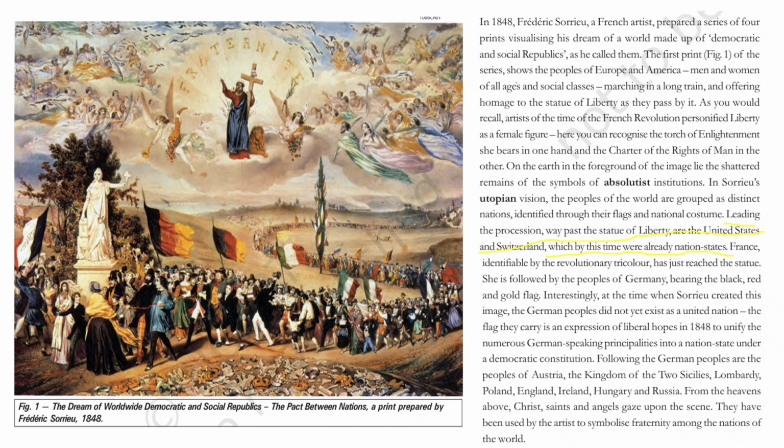Following them are who? They are France, the people, the country of France. Now, how can you identify France? France has already crossed the Statue of Liberty. So France is identified with their very famous flag, that is red, blue, and white. And they have just recently formed into a nation state.